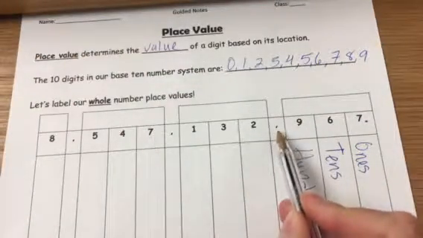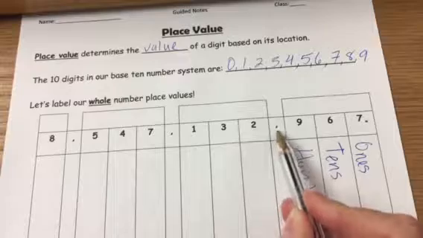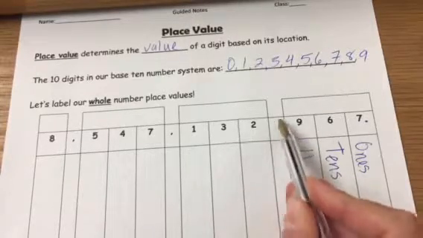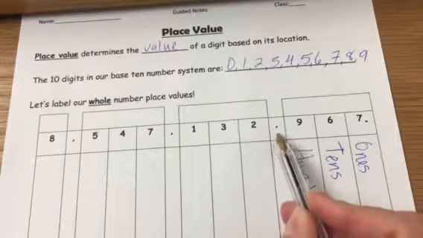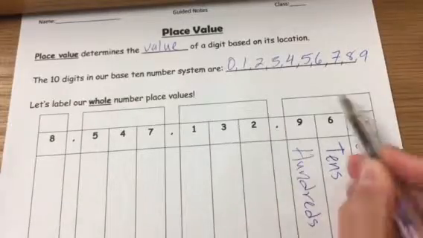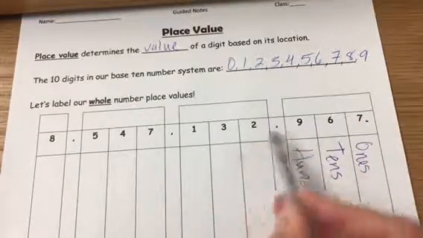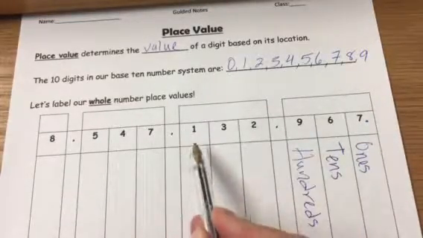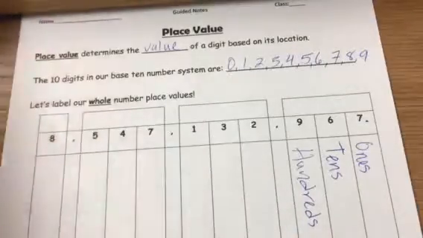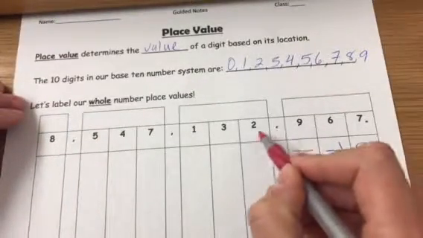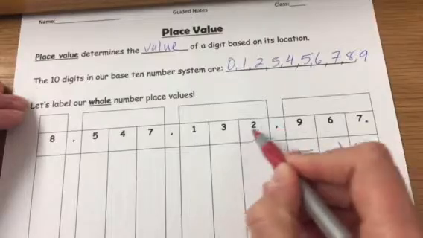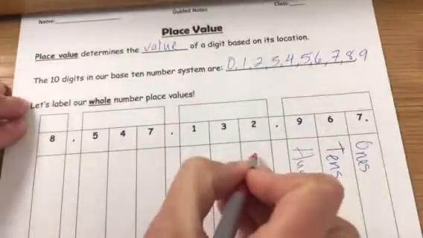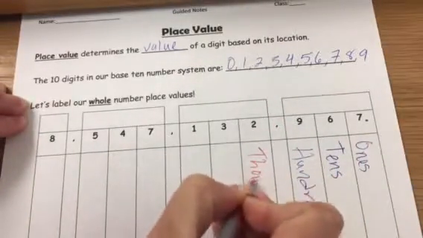To the left of our hundreds, we have a comma. That comma is what we call the thousands period, because what it does is it splits our ones period from our thousands period, and I'll talk a little bit more about that in a moment. So as we move to the left of the comma, which is very important, we're entering into our thousands period. This is our thousands.